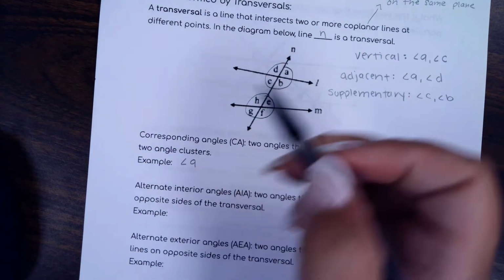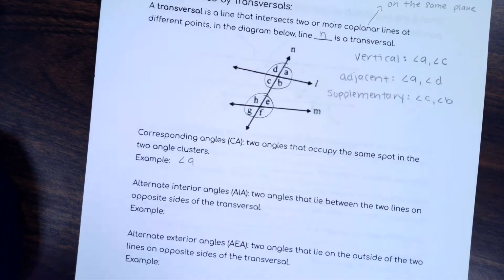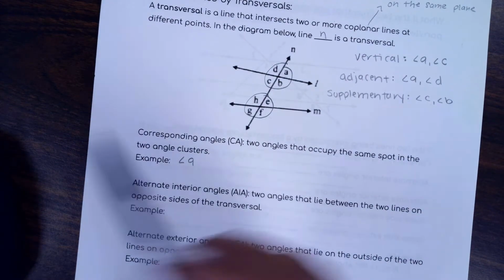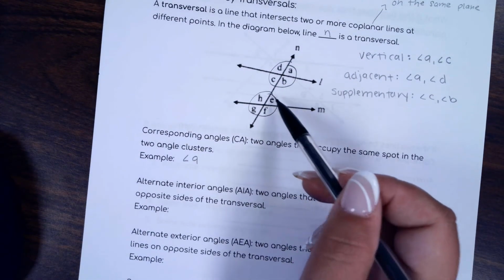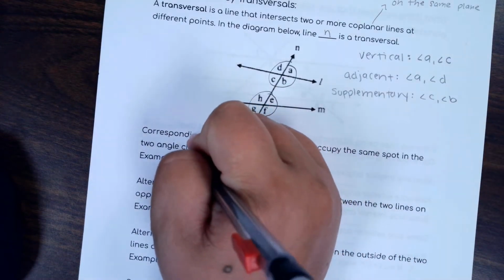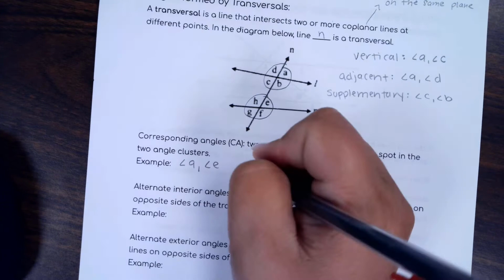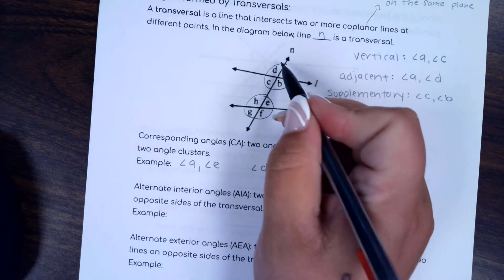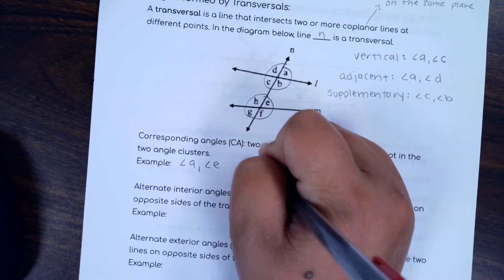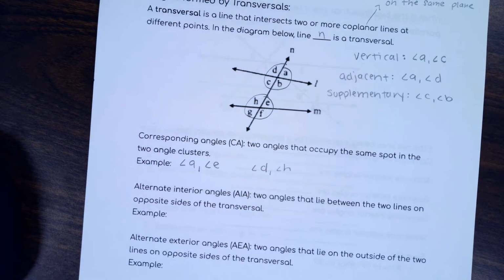Angle A is in the top right of the top cluster. So which angle is in the top right in the bottom cluster? That would be angle E. Again, that's just one example. We could also say angle D is in the top left. That is corresponding to angle H.